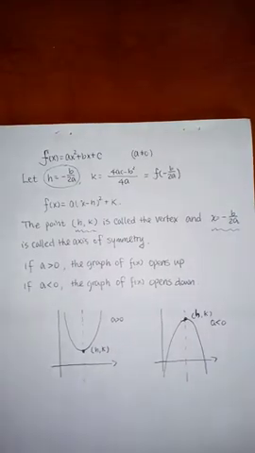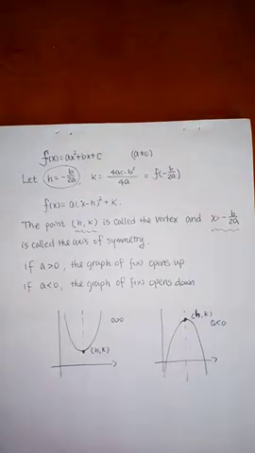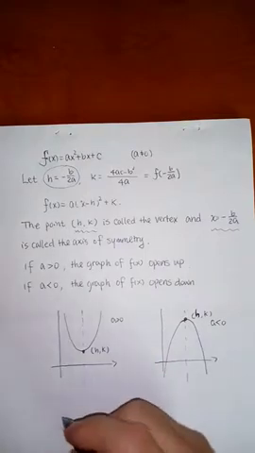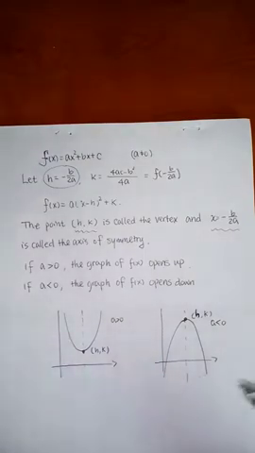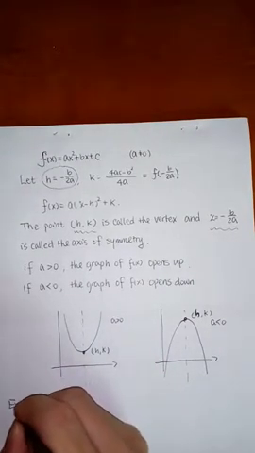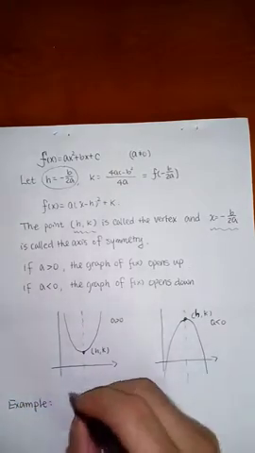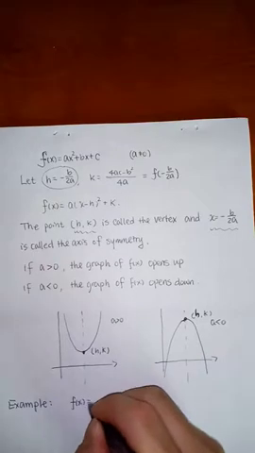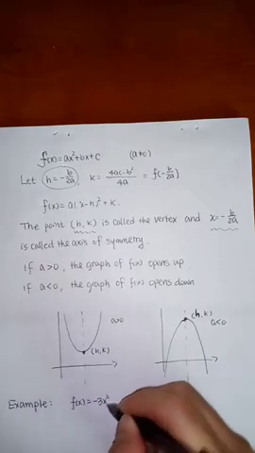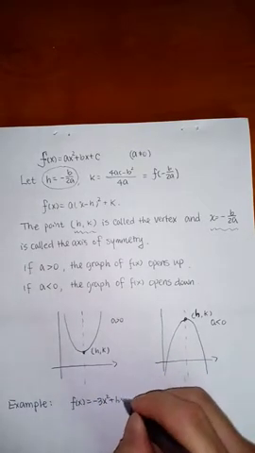Okay, so this is the general case. Now let's try to do some examples. So assume we have this function, negative 3x squared plus 6x plus 1.